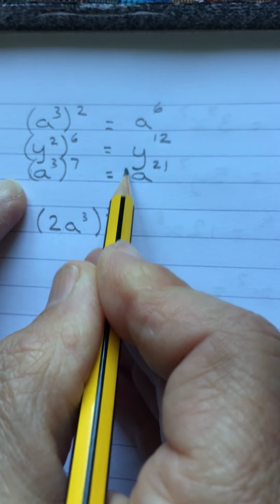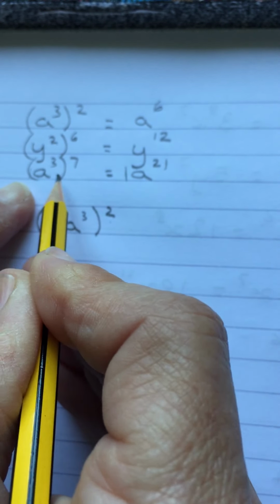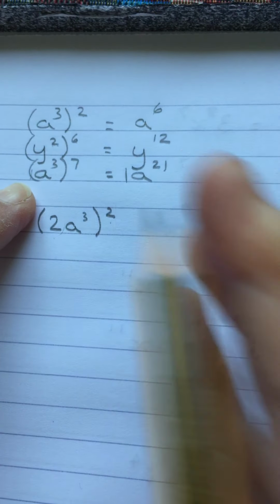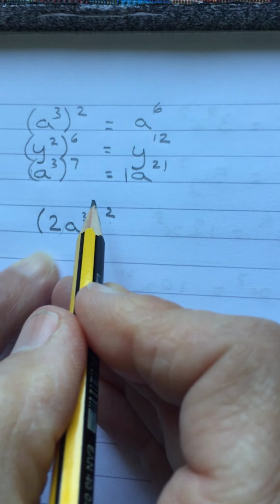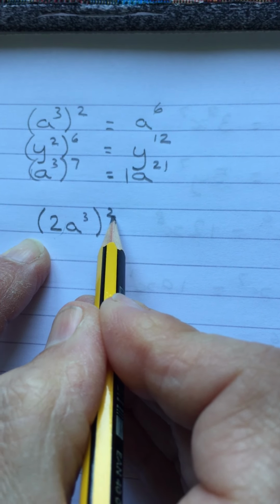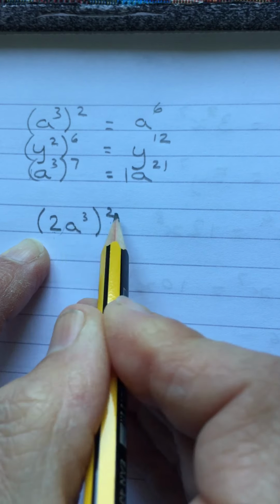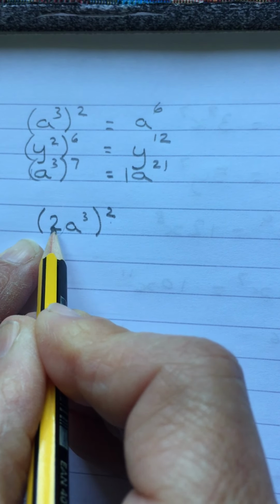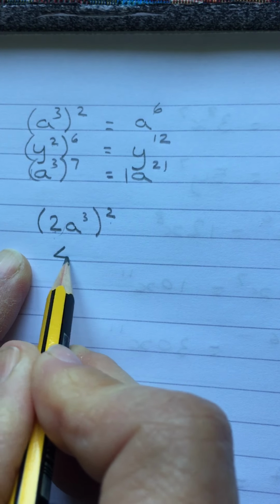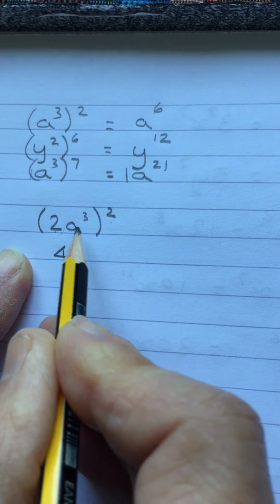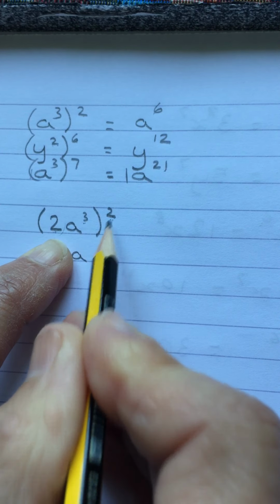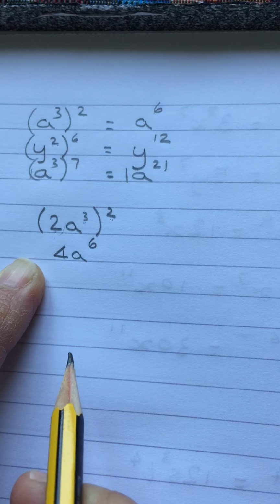You still end up with 1 here, because 1 times 1 times 1 times 1 times 1, however many times, is still 1. Whereas this one, this squared, is acting on that 2. So I've got 2 squared. So this is going to give me 4a to the power of, and then 2 3s are 6.